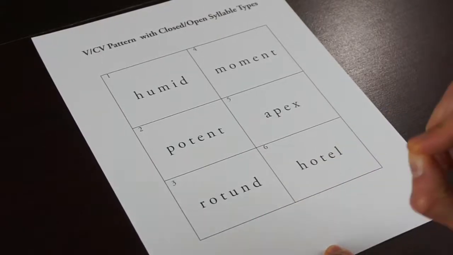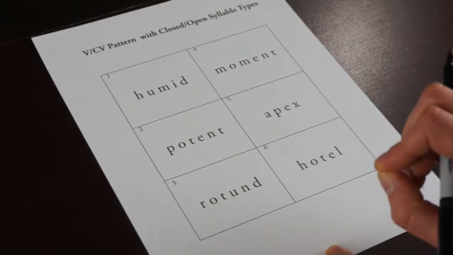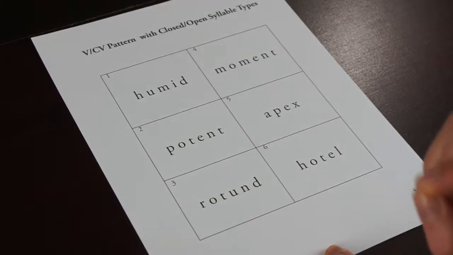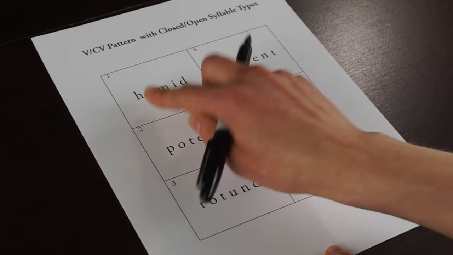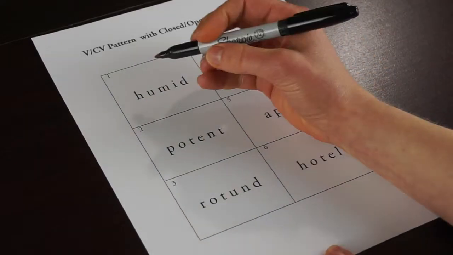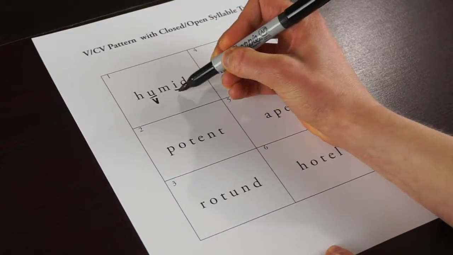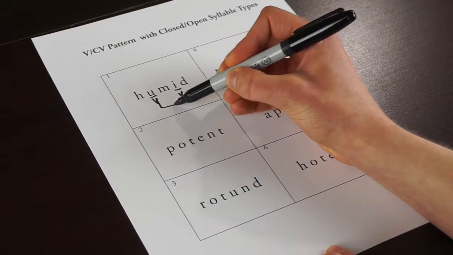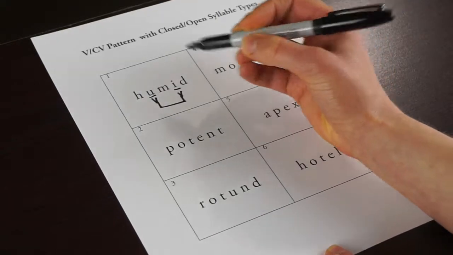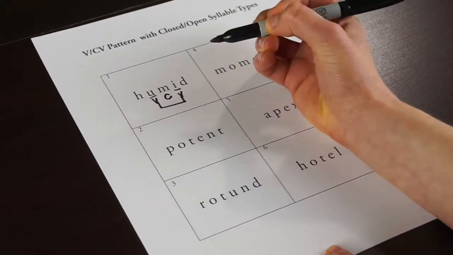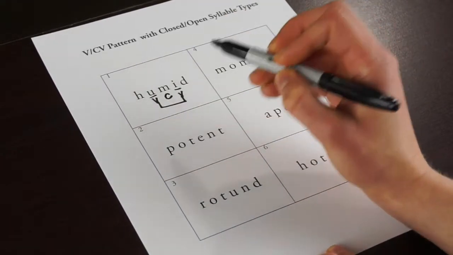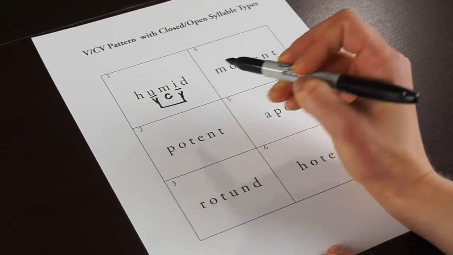My steps stay the same. The difference is going to be where I divide the word and how I label my syllables. Let's do the first one together. Find and underline your first two vowels, label them with a V. Draw a bridge. Label the consonants on the bridge. I only have one consonant here, so my pattern is VCV.